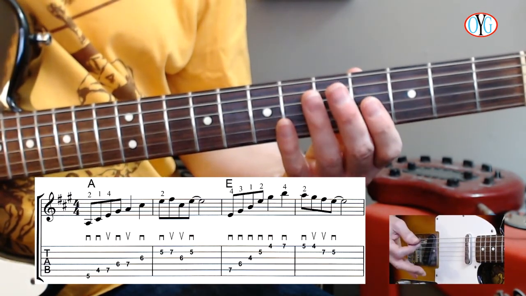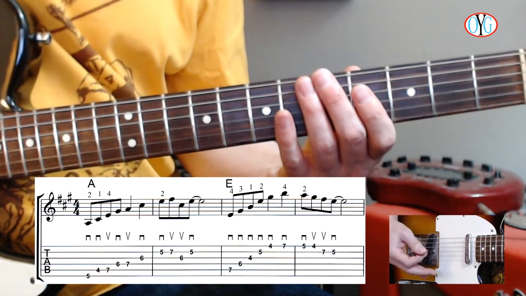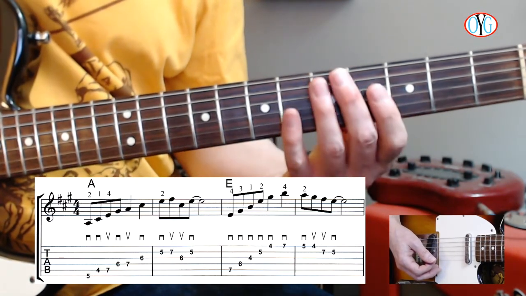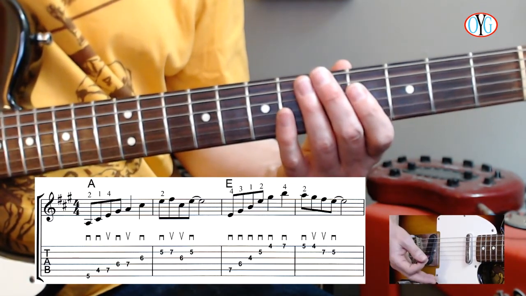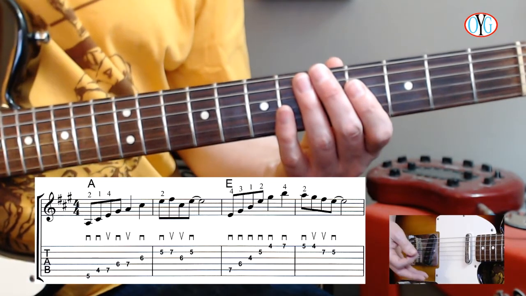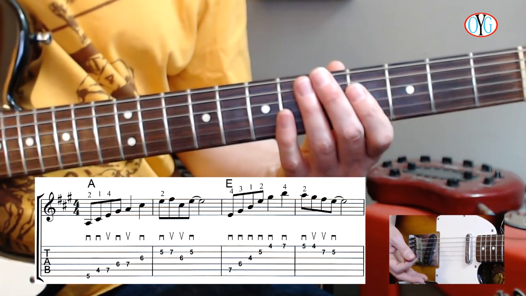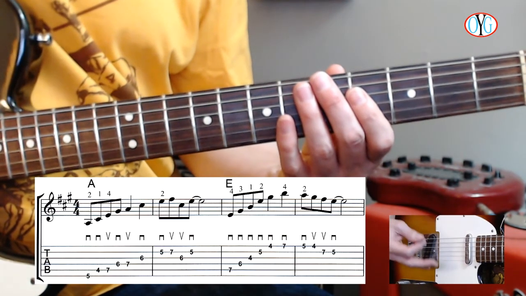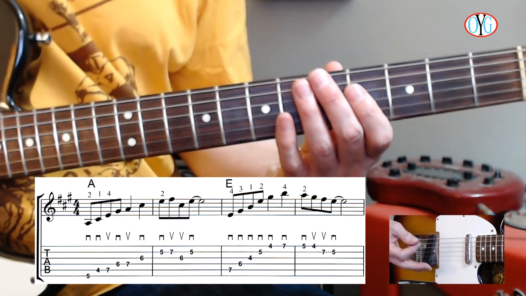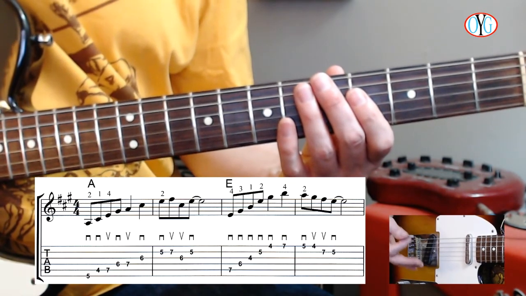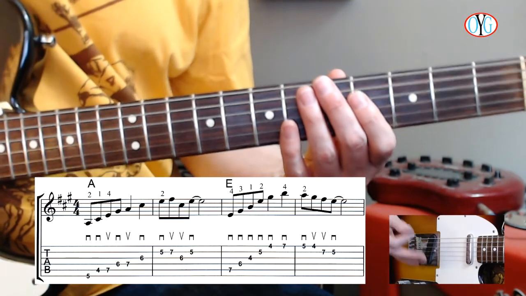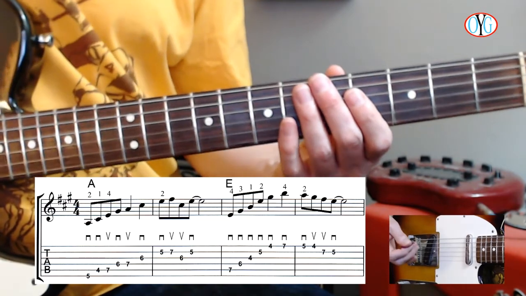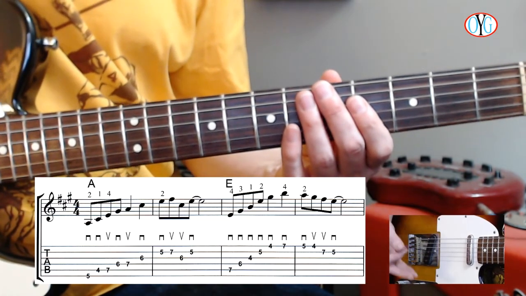I know it's a lot to ask of you to count this out loud as you're working on your economy picking and just playing through the melodic ideas here. Musicians are the original multitaskers, so it's important to know how to do this. Counting helps you know when you're playing things correctly, and it helps you understand when you're playing things incorrectly because it doesn't come out right, timing-wise. So it's important to learn to count while you play.